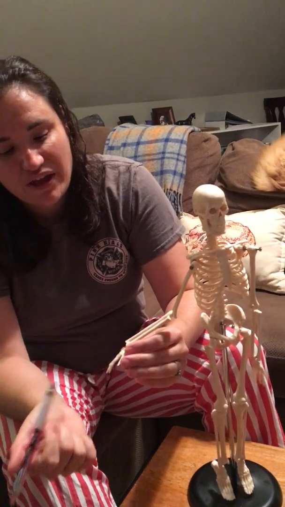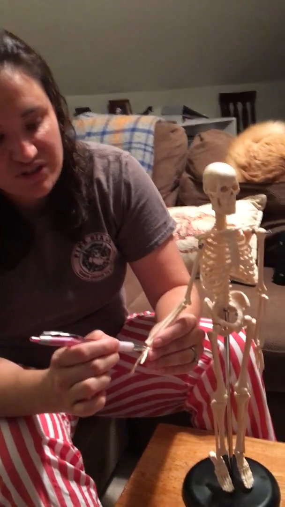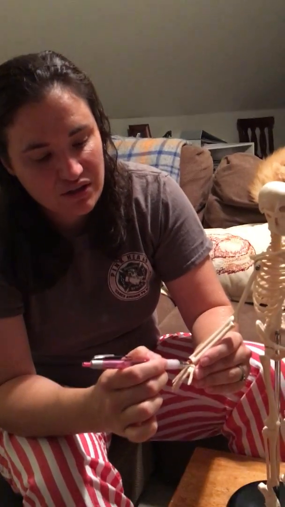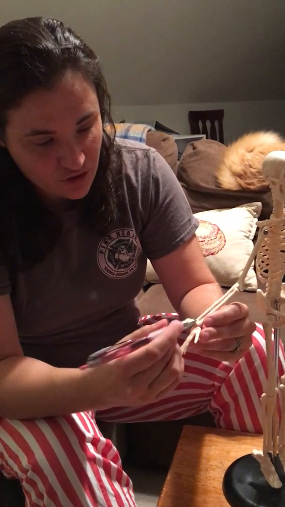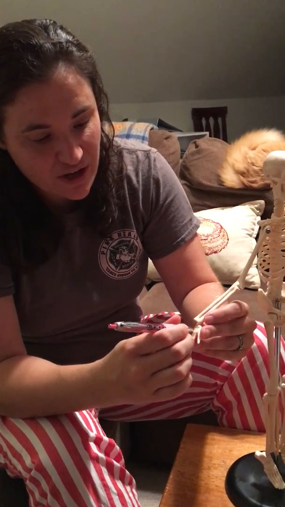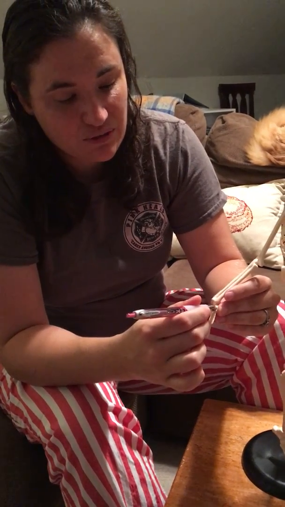So starting here with the hands, with the carpal bones, starting on the thumb side, we have our scaphoid, our lunate, and our triquetrium, or the triangle bone. You have your pisiform above that, your hamate, your capitate, your trapezoid, and your trapezium.